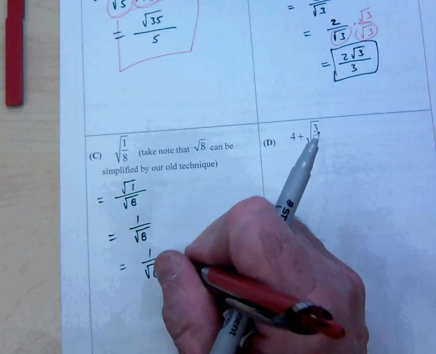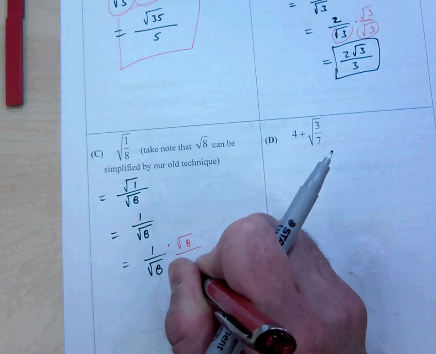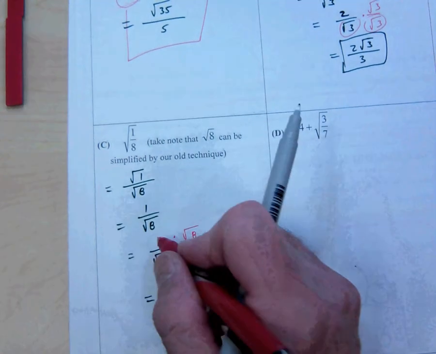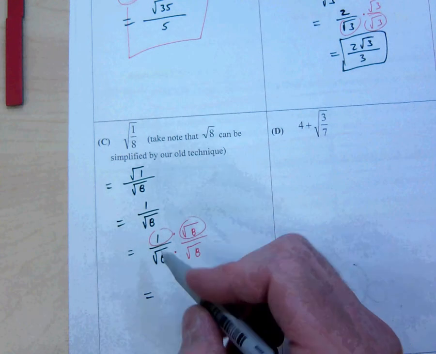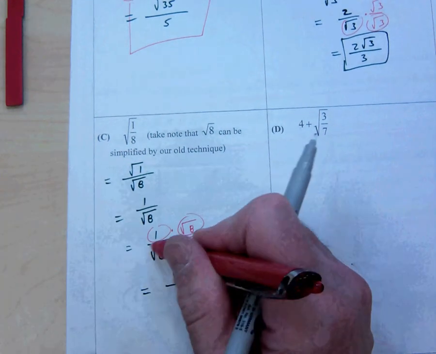Multiply numerator and denominator by what? Square root of 8. And watch what happens when I do that. On top, I just get 1 times square root of 8, which is just square root of 8. And in the bottom, what's square root of 8 times square root of 8?